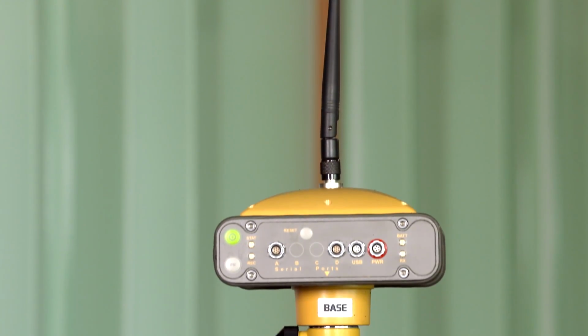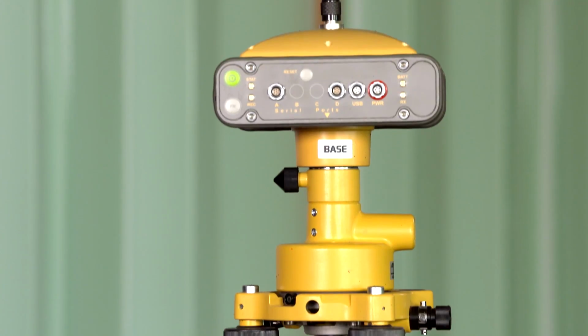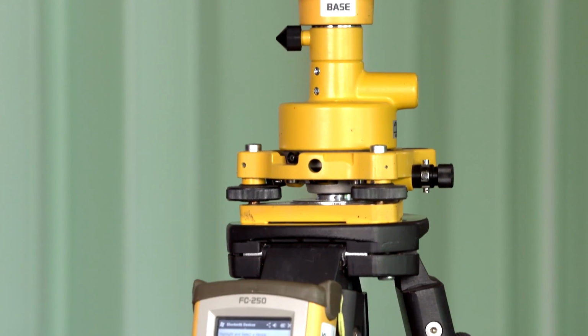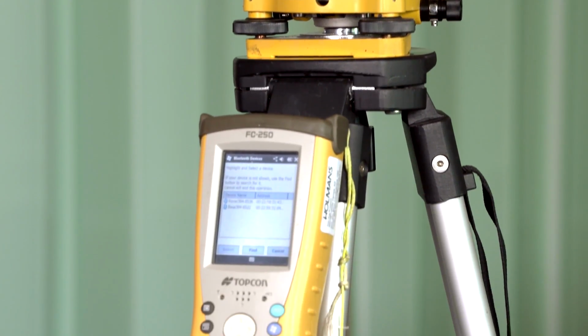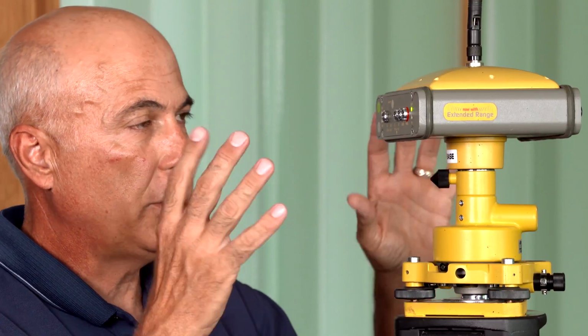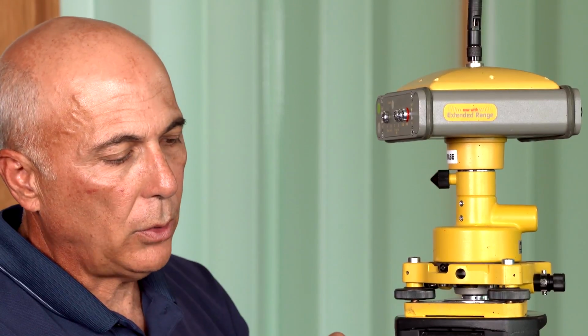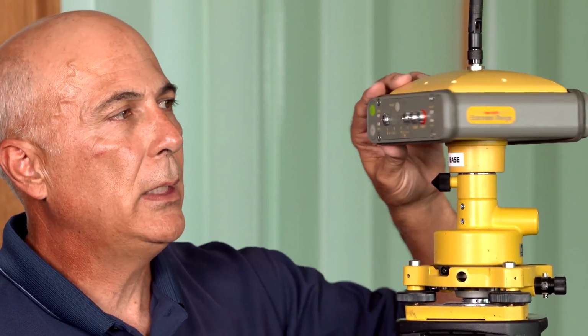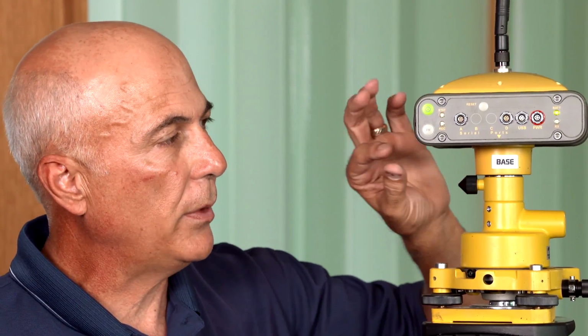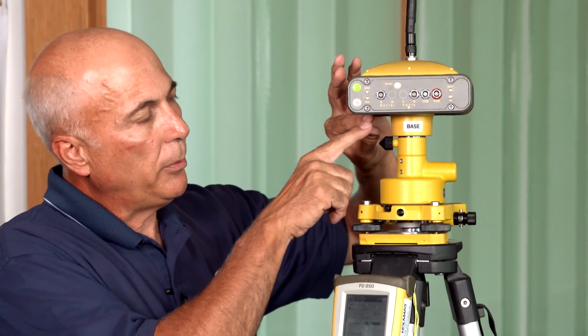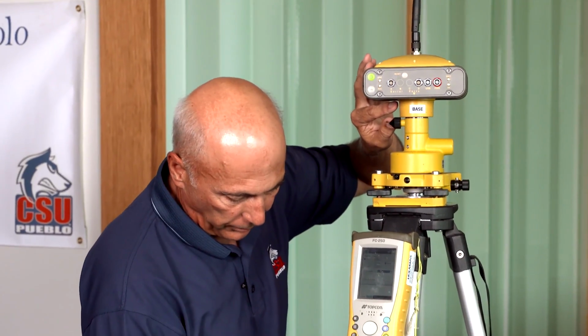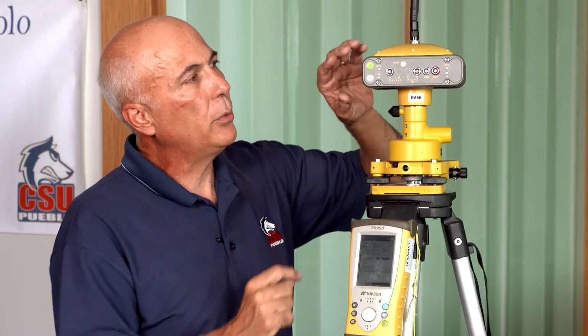The base unit's function is to record readings from satellites that are within our spectrum. The satellite data will then be downloaded into the unit, and it will compute a location of the point between the satellite and the GPS receiver itself. By measuring the height difference from the ground to the instrument, we will then be able to determine the position of the point on the ground.